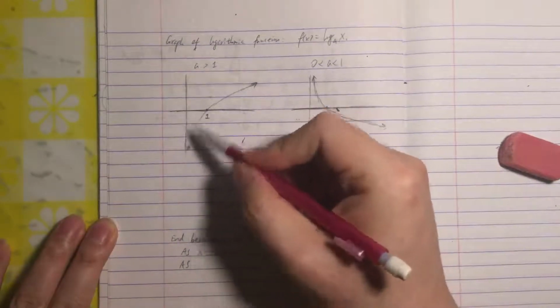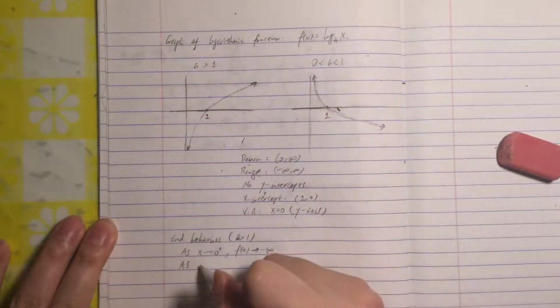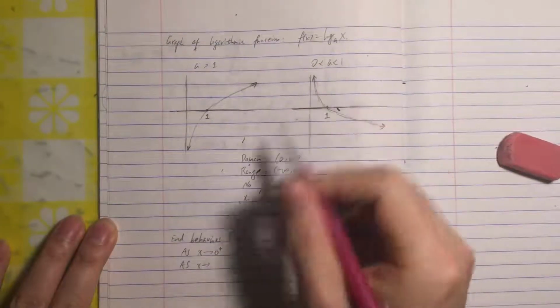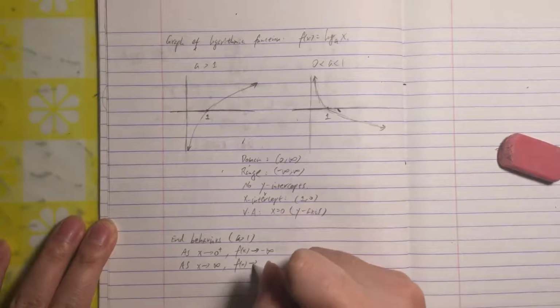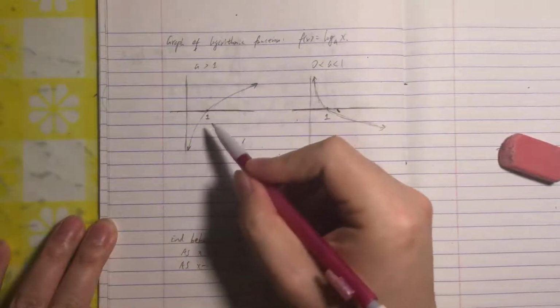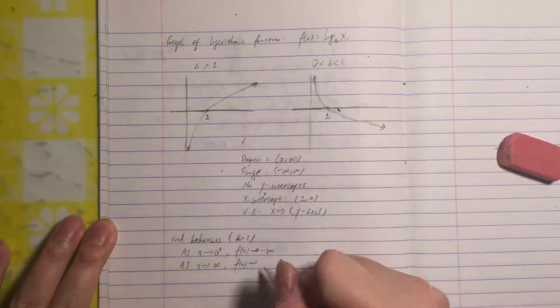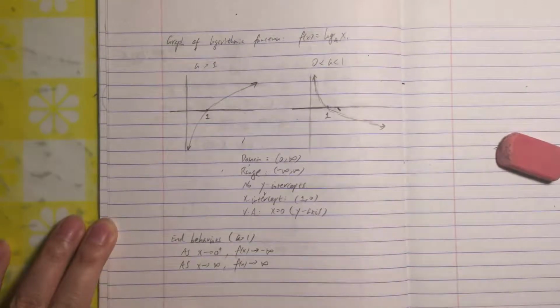That's the end behavior on the left side. On the right side, as x approaches infinity, f of x goes all the way up to infinity. So that's the end behavior.